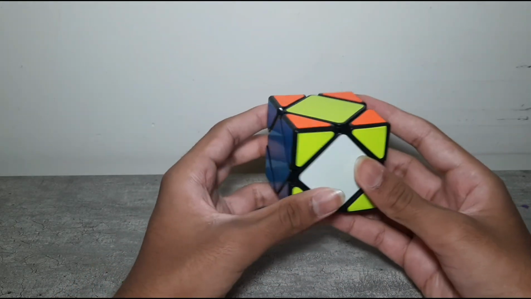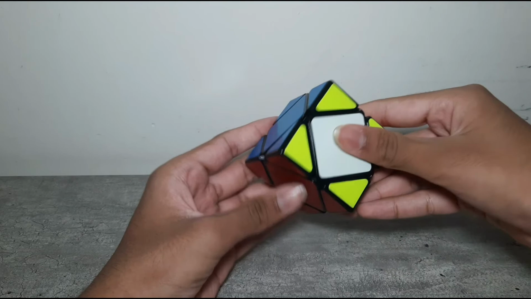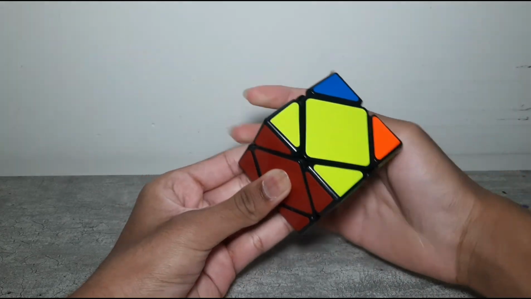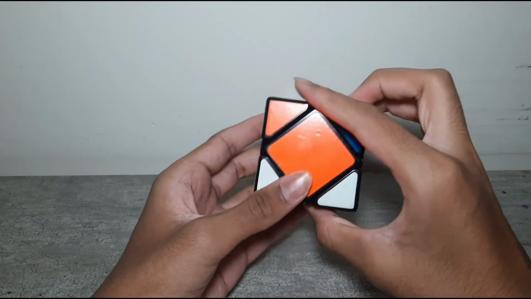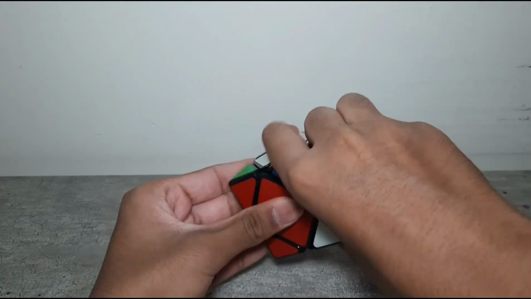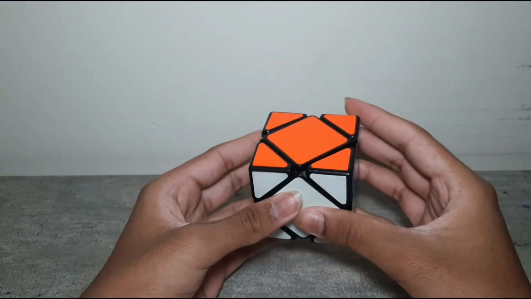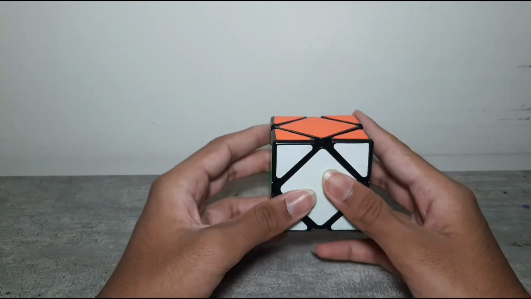Let's just go to the proper place. This piece needs to go there. Let's do a sledgehammer once here. Move this cube sideways to the opposite side and sledgehammer. That's it. So that's all these situations are.